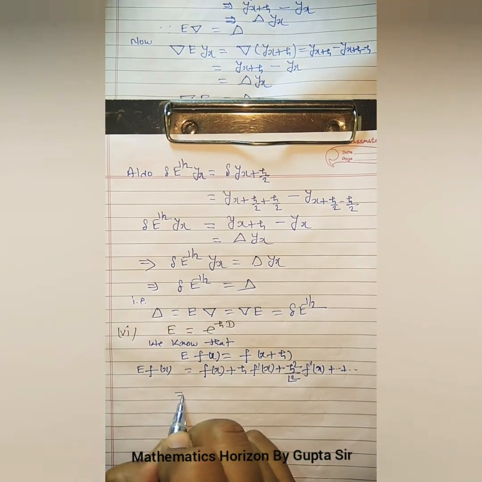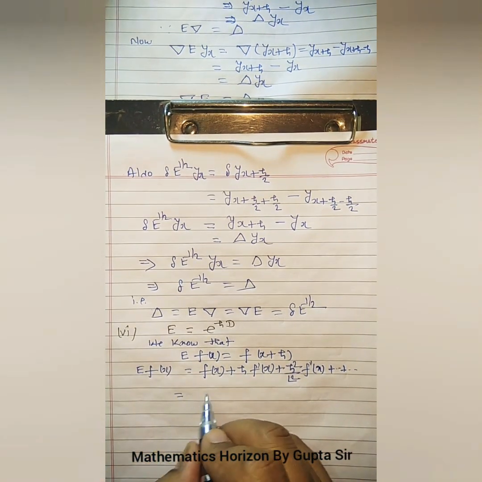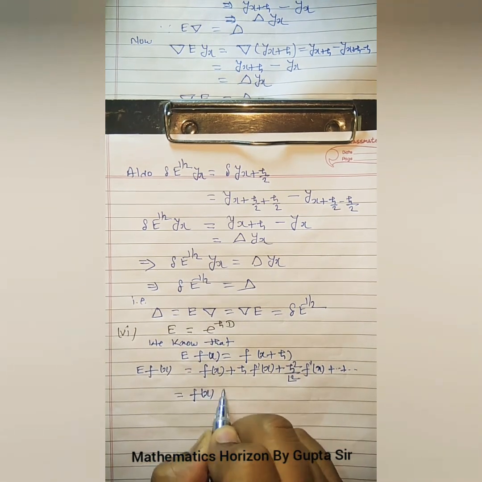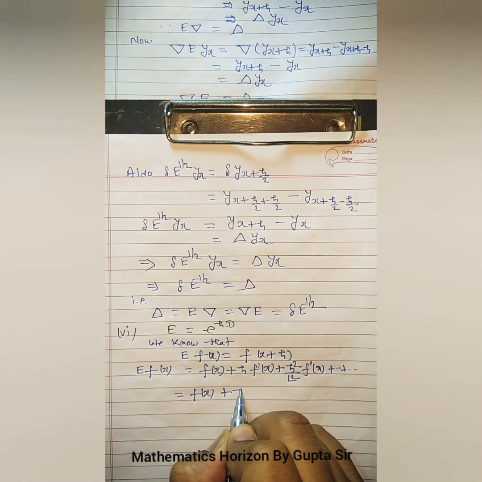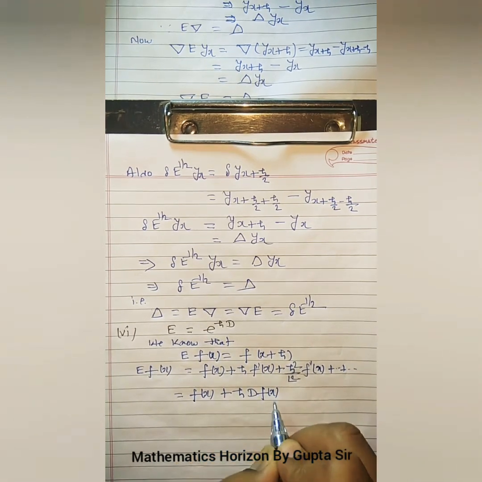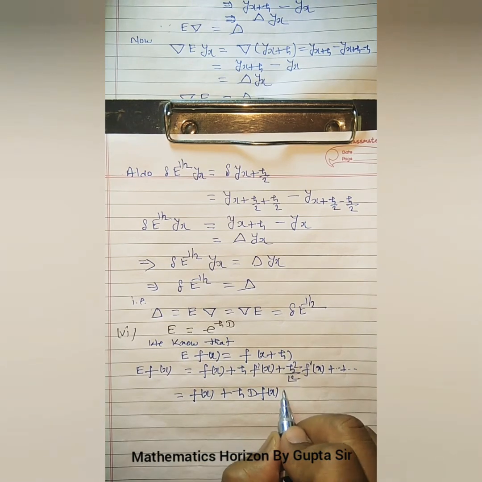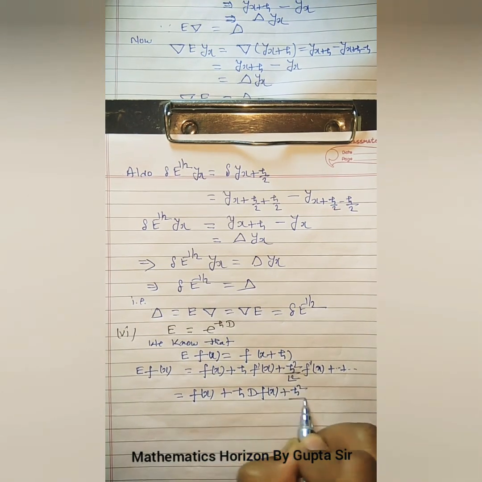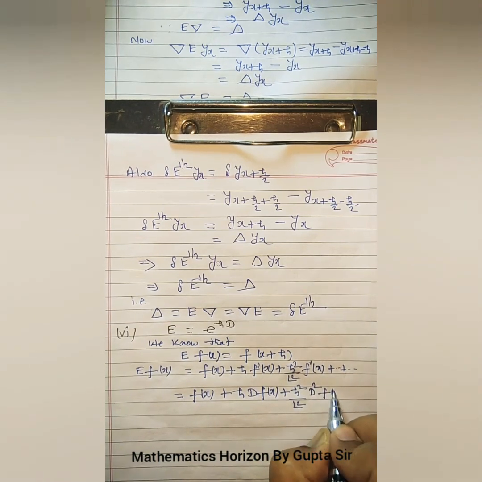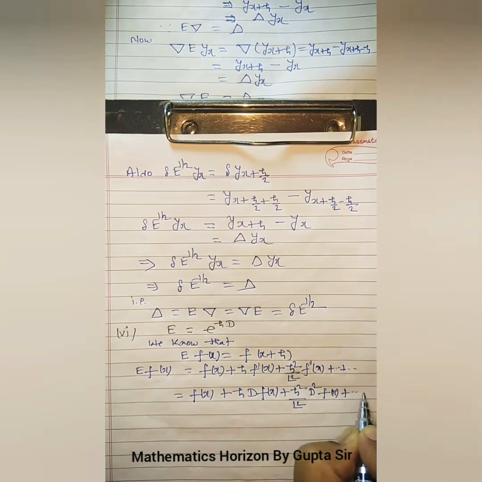That is, this is equal to f(x) plus h D of f(x), f dash x means D of f(x), plus h square upon factorial 2 D square of f(x) and so on.